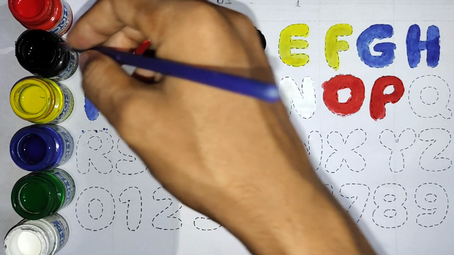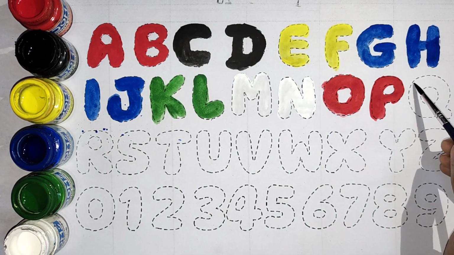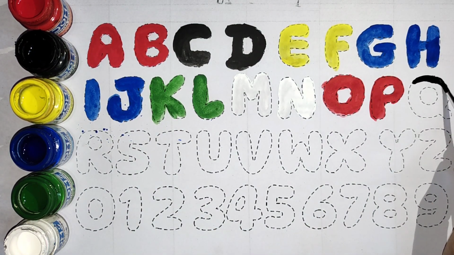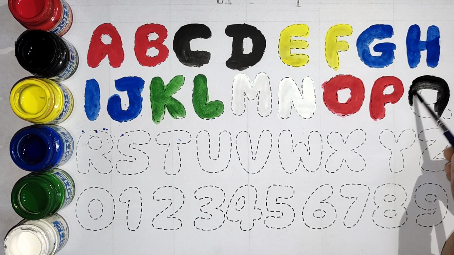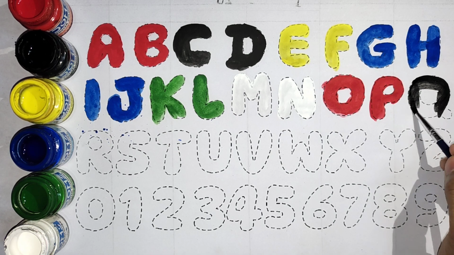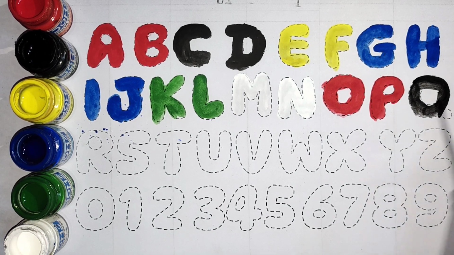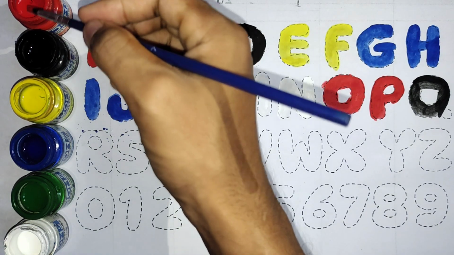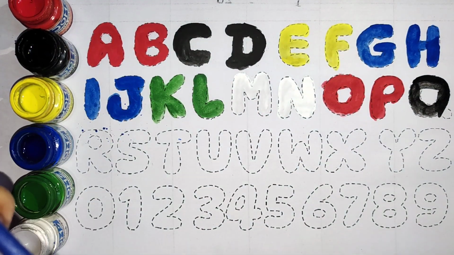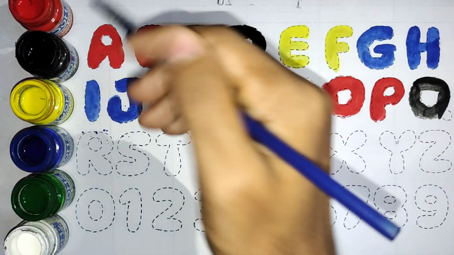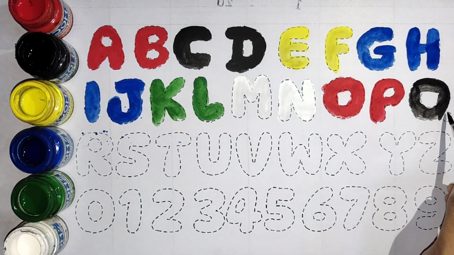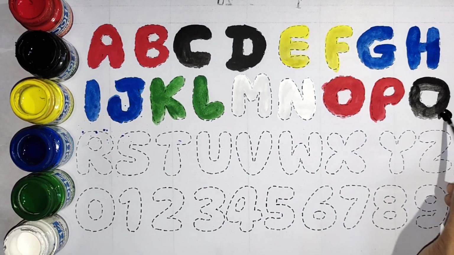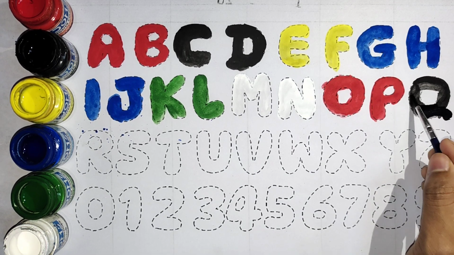Now we use the color black. Kids, now we use Q for queen.